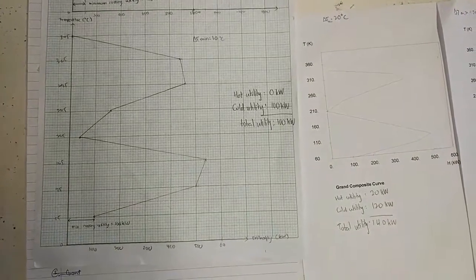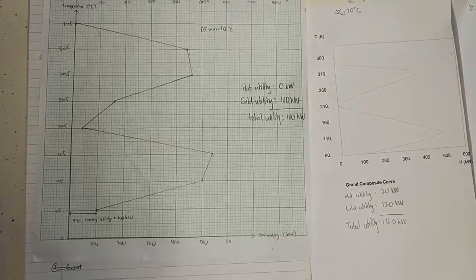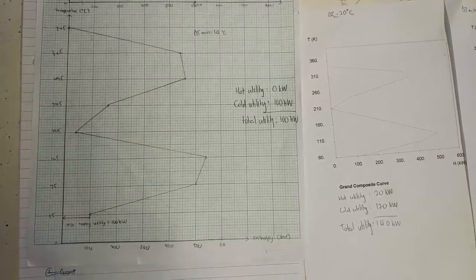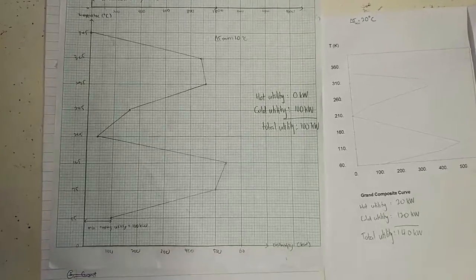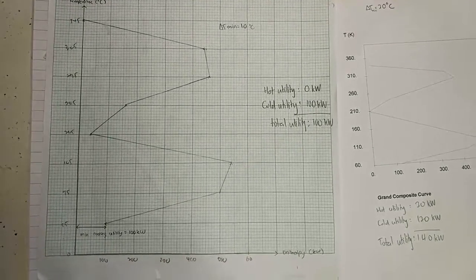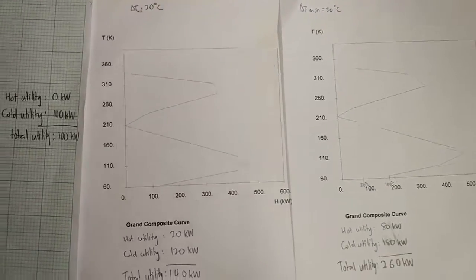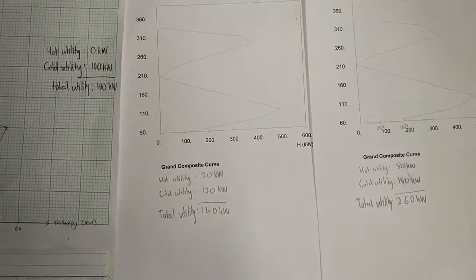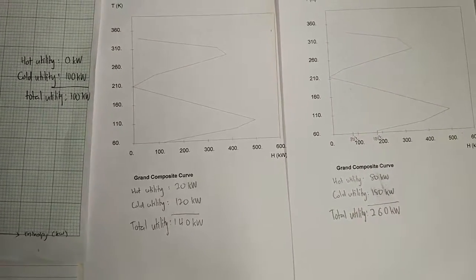From this problem, as you can see, as delta T min increases, we can conclude that the total utility will also increase. At delta T min 10 degrees, there is no hot utility and there is 100 kilowatt of cold utility. At delta T min 20 degrees, the total utility required is 140 kilowatt.